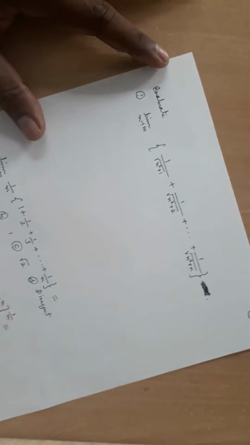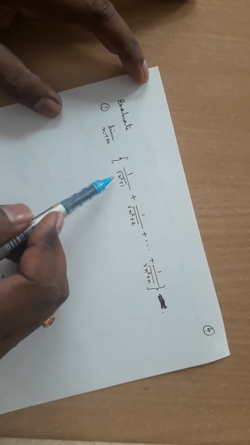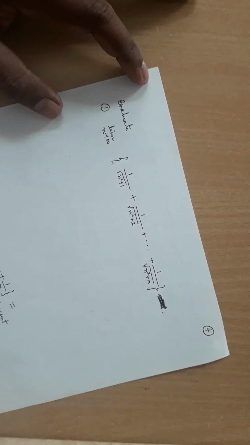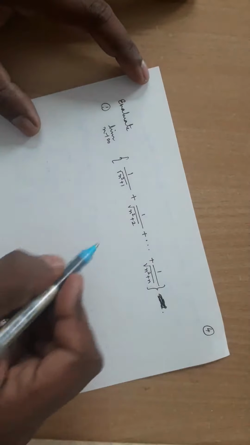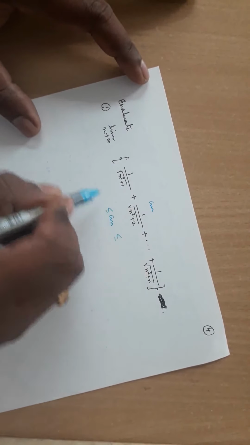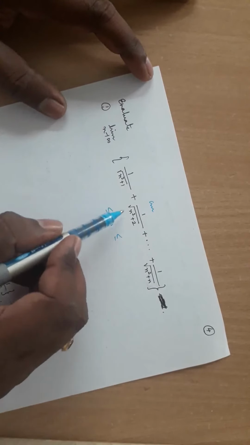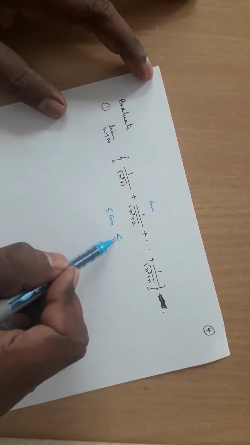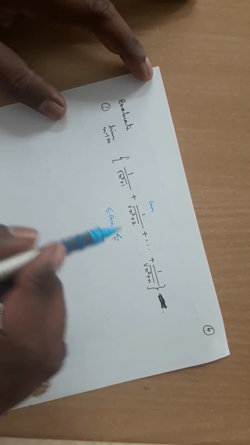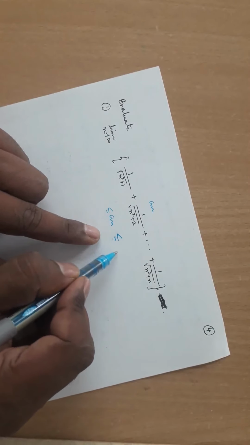So next we try to look into this example. I need to evaluate this limit: 1 by square root of n square plus 1, 1 by square root of n square plus 2, etc., 1 by square root of n square plus n. For this I use the squeeze principle. Let me say this is an. I need to find where it is lying. So an is less than or equal to what? That means I need to find the largest element here.